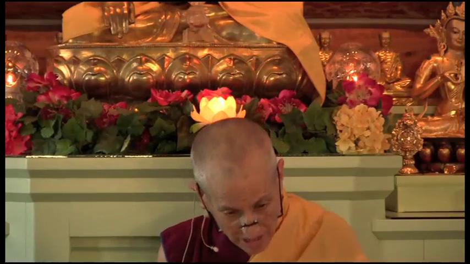Okay, then if you want to do the four immeasurables, that's also very good to do. But I won't go into those right now. And then the seven-limb prayer. This is specifically for purification and creation of merit. So each of these seven sentences is for a different thing. So reverently I prostrate with my body, speech, and mind means that we are humbling ourselves in the presence of the Buddha, Dharma, and Sangha. Okay, I am bowing with my body, with my speech, because I'm saying the prayer, with my mind, because I have an attitude of faith and respect. Okay, so that already helps us prepare for the meditation session.